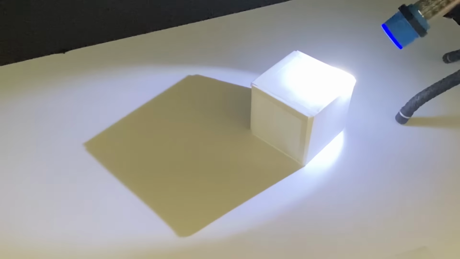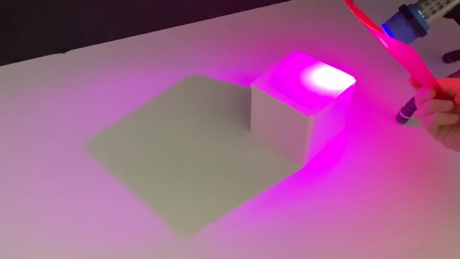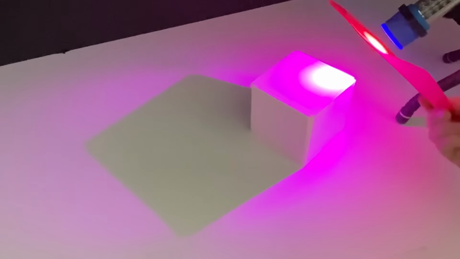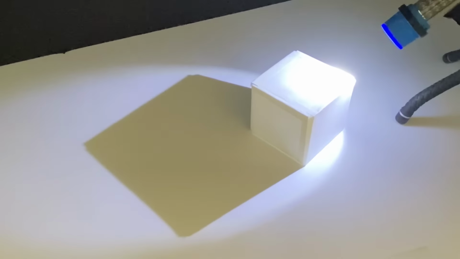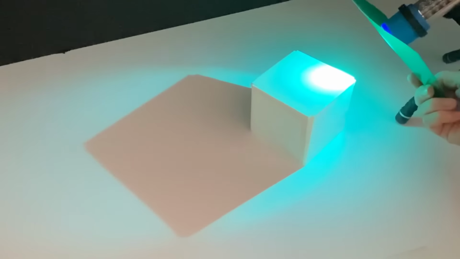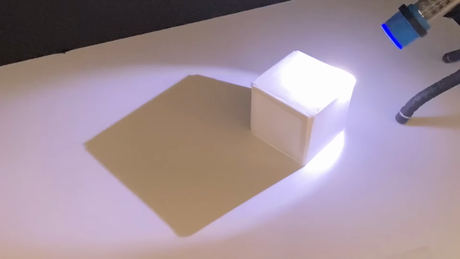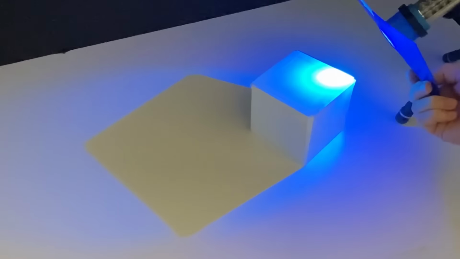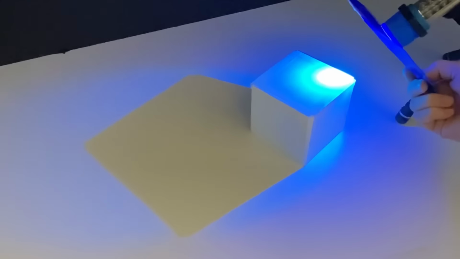So, what happens if we put a red gel in front of our light source? Well, across the color wheel from red is green, so we end up with a green shadow. So, let's try a green gel. And we get the red shadow, which is across the color wheel from green. And if we use a blue gel, we'll get a cast shadow of orange. Hey, fun fact, flames cast no shadow.